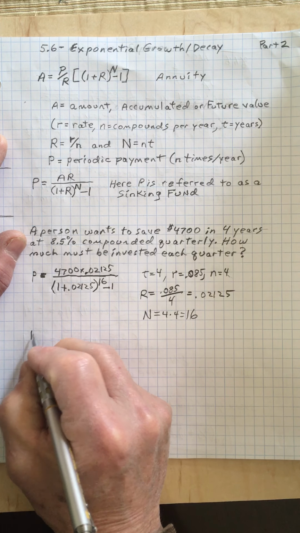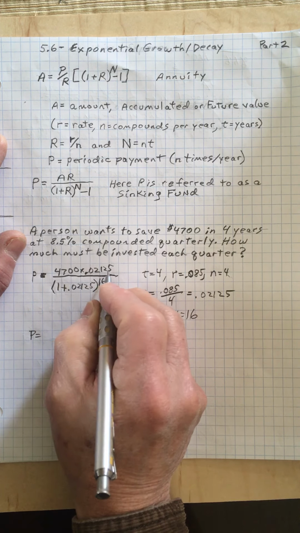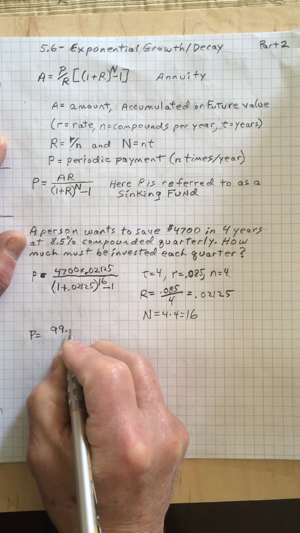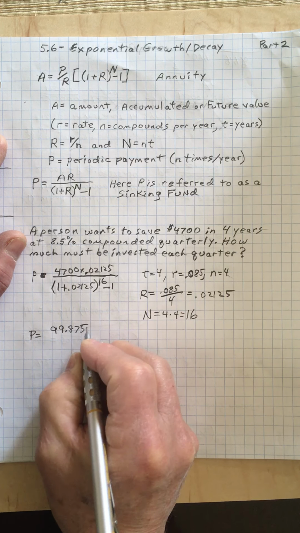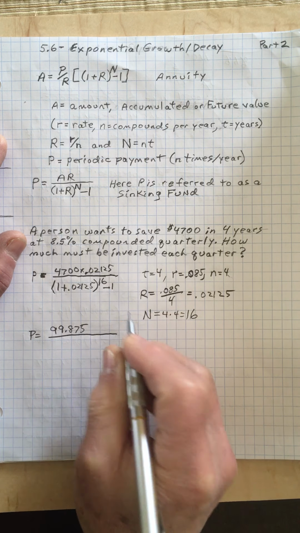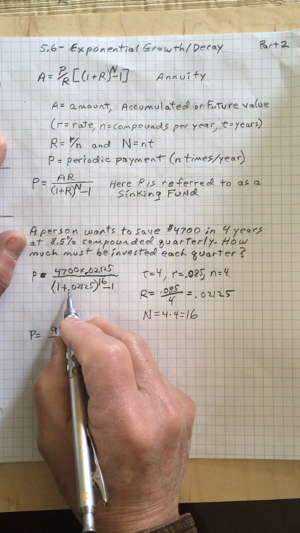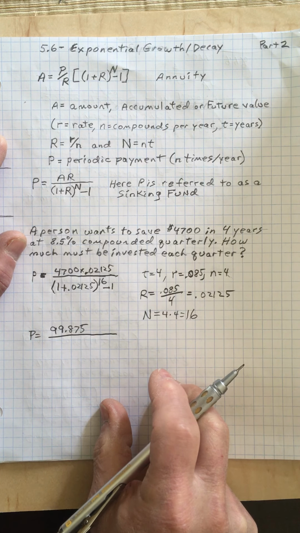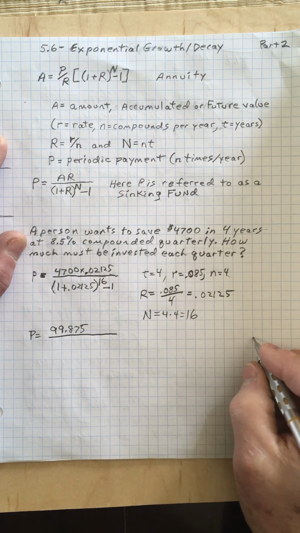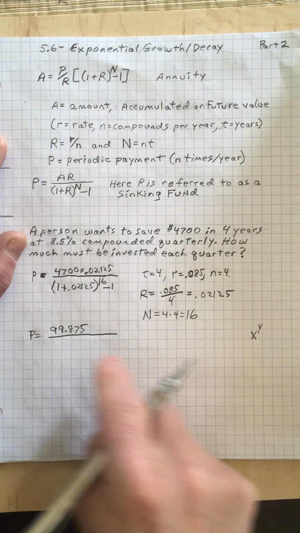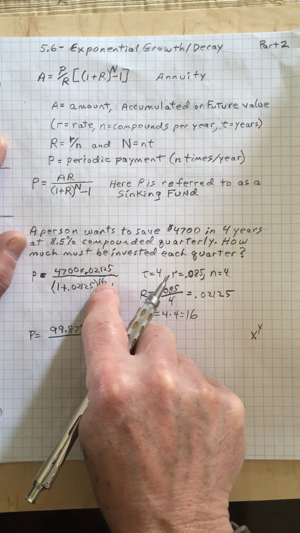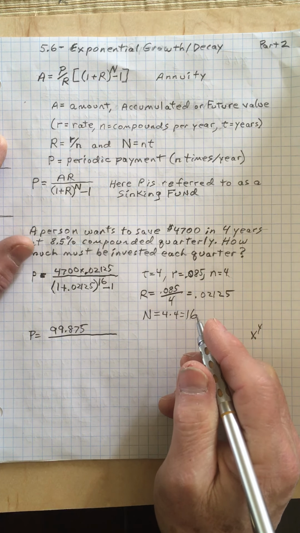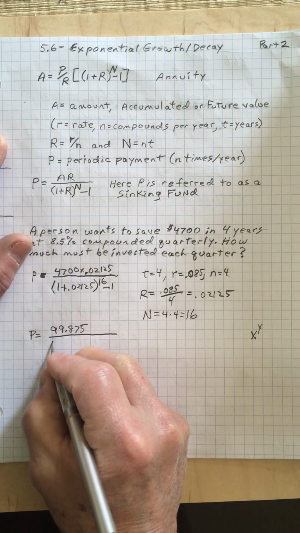Let's just go down here. If I multiply these two together, and then if I add this, that's 1.02125. I enter that in my calculator with this key here. Enter this, hit this, and then enter 16 for the exponent, hit the equal sign. I'm going to get this.